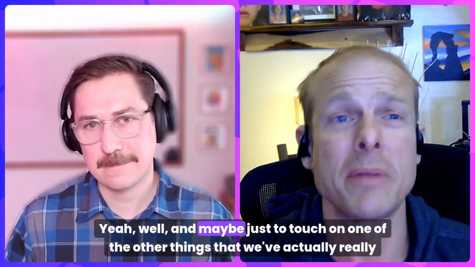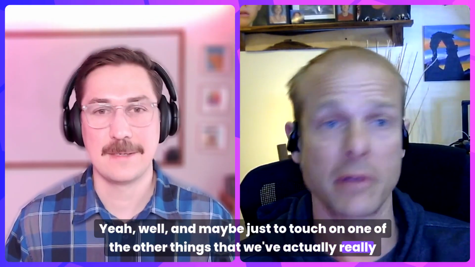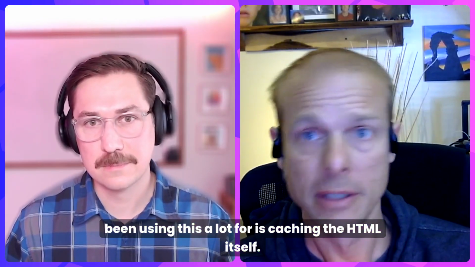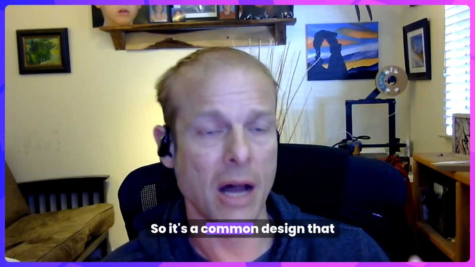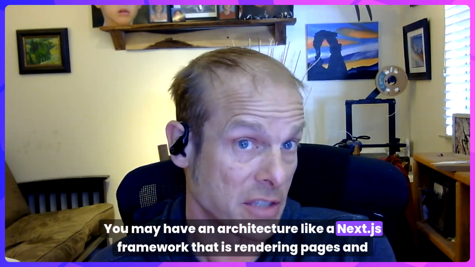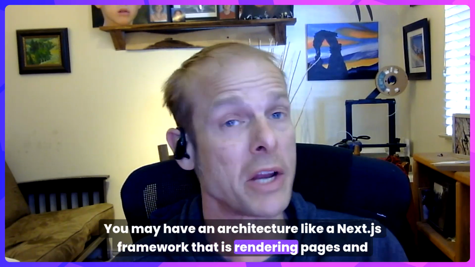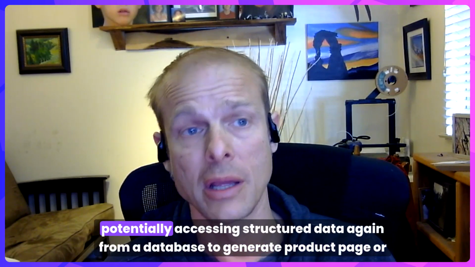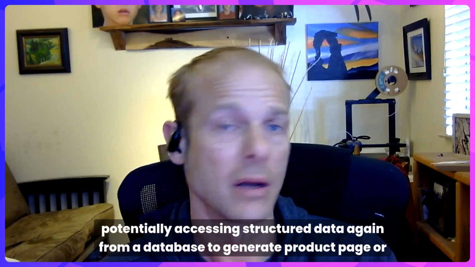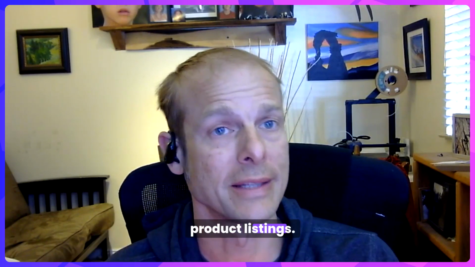Yeah, and maybe just to touch on one of the other things that we've really been using this a lot for is caching the HTML itself. It's a common design that you may have an architecture like a Next.js framework that is rendering pages and potentially accessing structured data from a database to generate a product page or product listings.